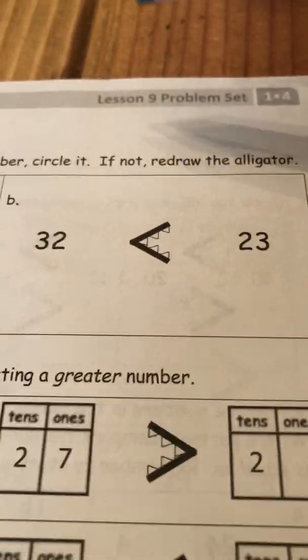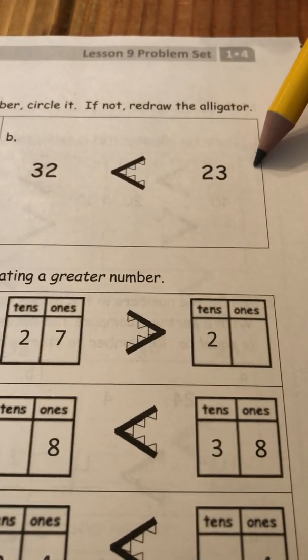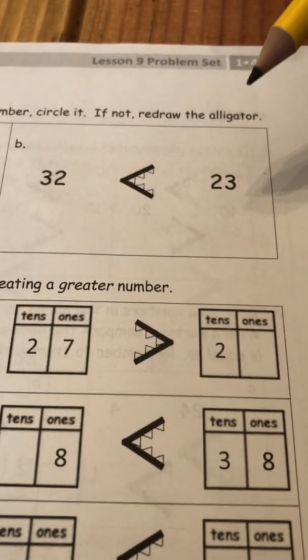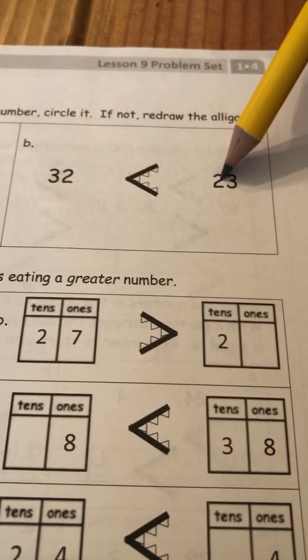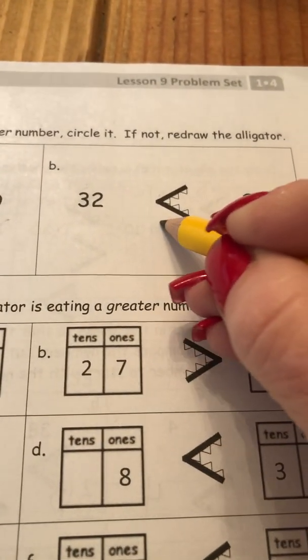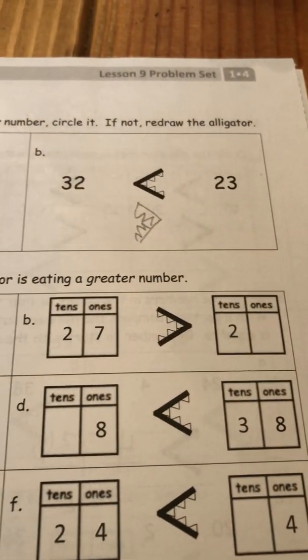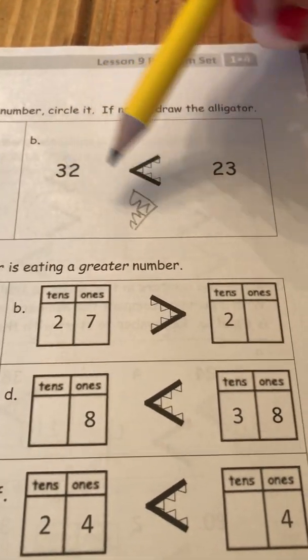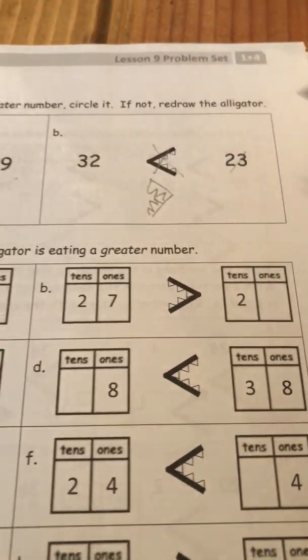The next one says, 32 is less than 23. Is that right? Is 32 less than 23? Oh no. So this time we have to redraw the alligator and make it go the other way, because 32 is greater than 23. I'm going to cross out that one.